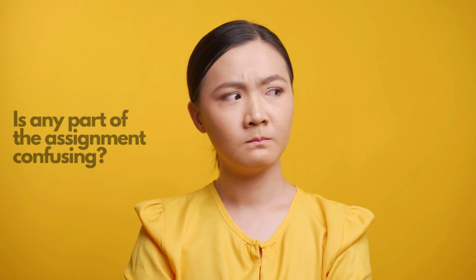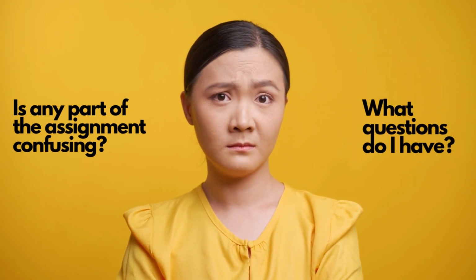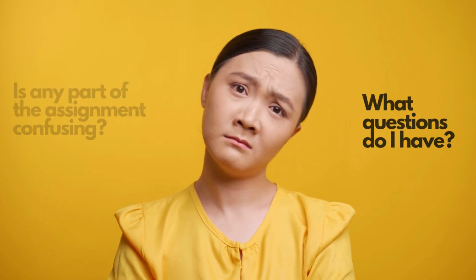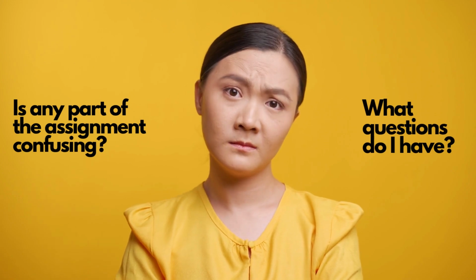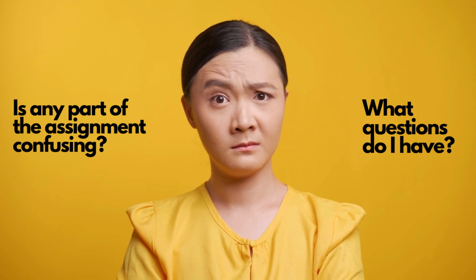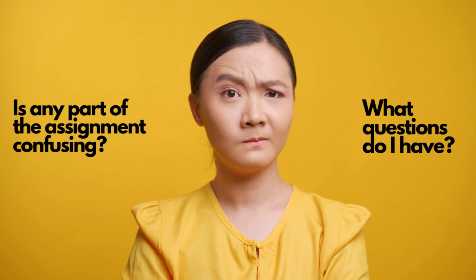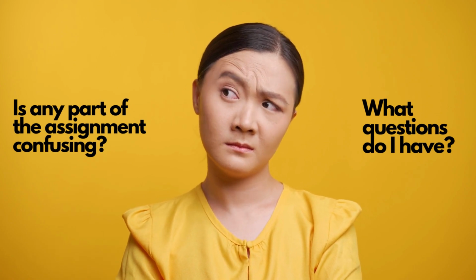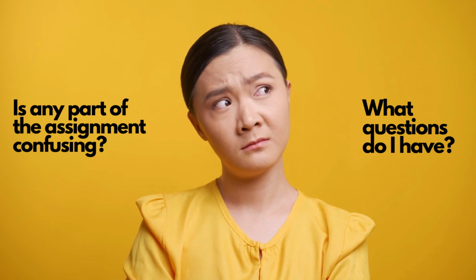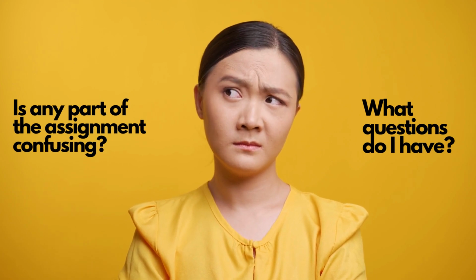And then finally, is any part of the assignment confusing? If you see sections that don't make sense to you, or you're not quite sure what you're being asked, you might mark those. If you have questions, you could jot those down in the margins. This could be an opportunity to meet with your instructor to ask your questions. You could visit the tutoring center to ask questions. But if something doesn't make sense to us, we don't want to just avoid it or just guess. Reach out for help. It's always good to ask questions if you have them.